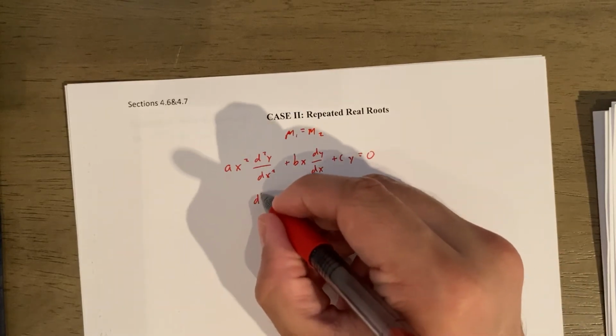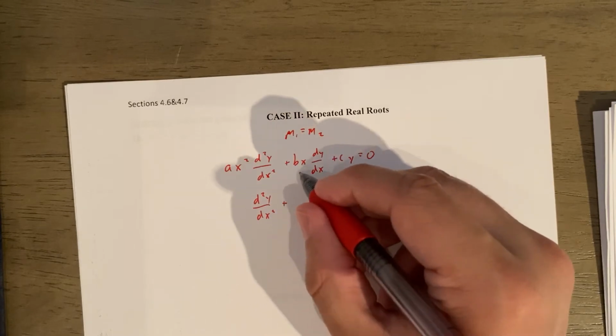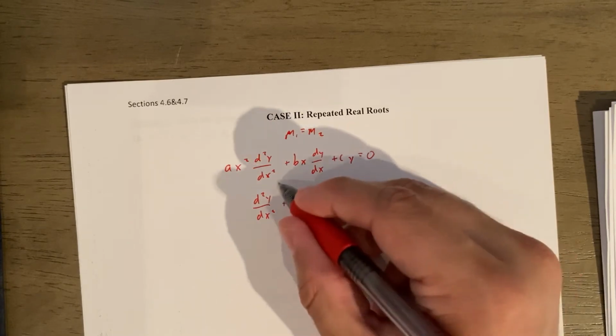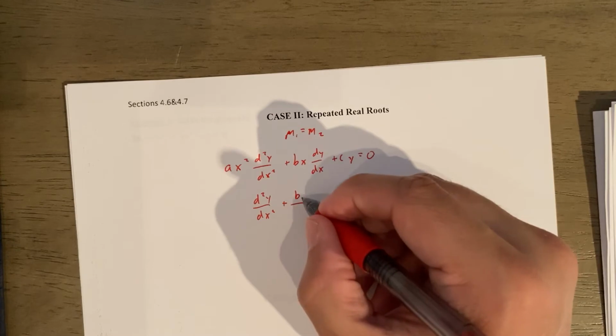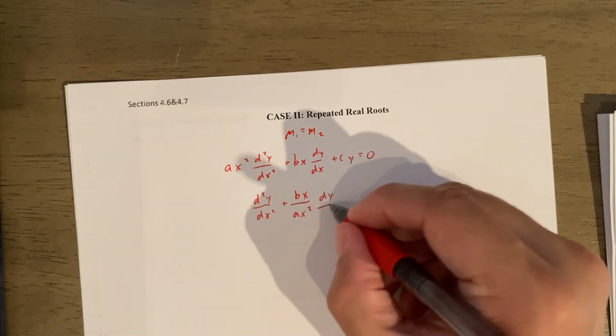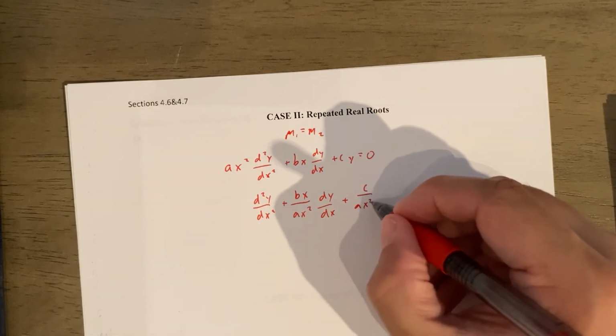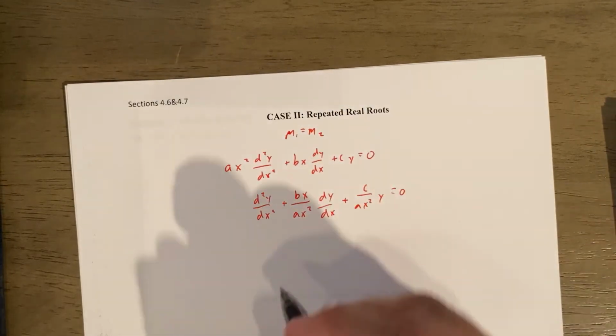And so I'd get the second derivative by itself plus bx divided by ax squared, plus c divided by ax squared times y equals 0.